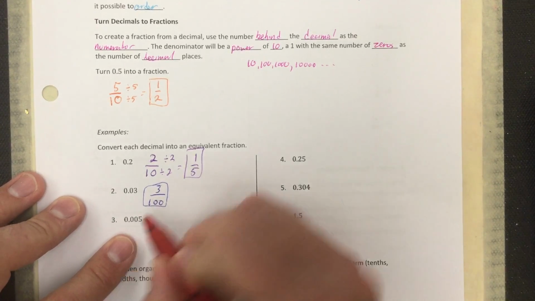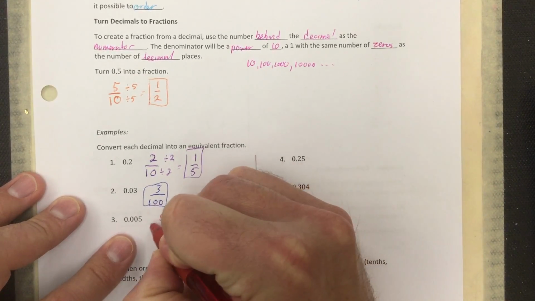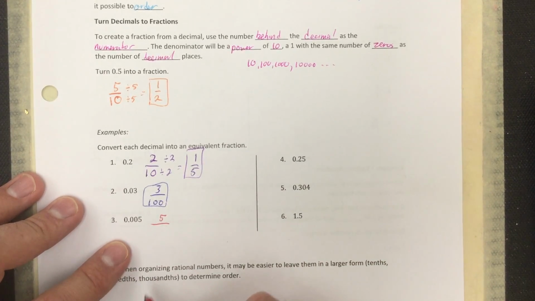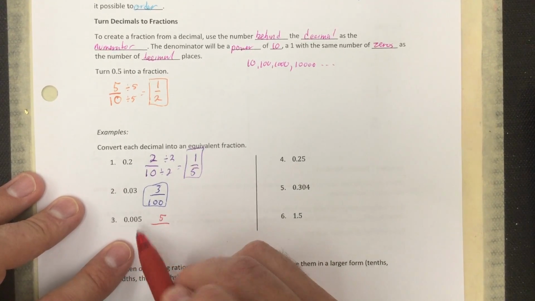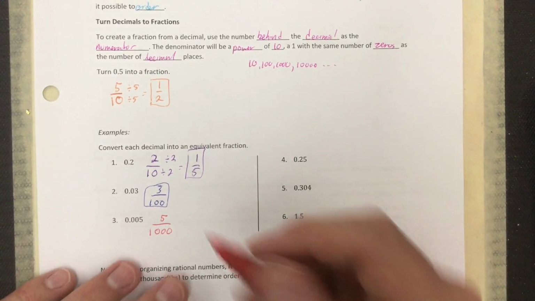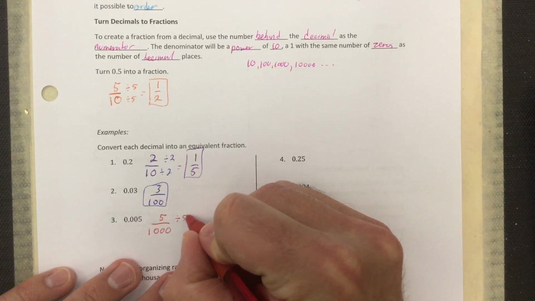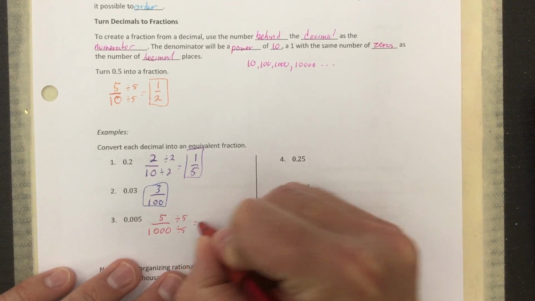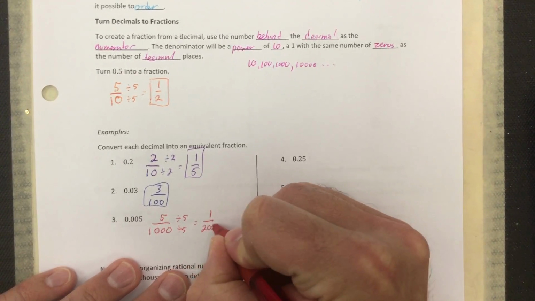Next one here, we have a 0, 0, 5. So we're going to do a 5. Again, we don't have to do the leading zeros in this case here, or the trailing ones. And there are 3 decimal places, so we're going to do 3 zeros. So this is 5 over 1,000. We can divide this by 5, we can divide this by 5, and this will be 1 over 200.